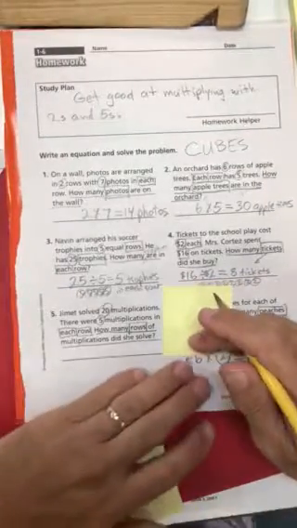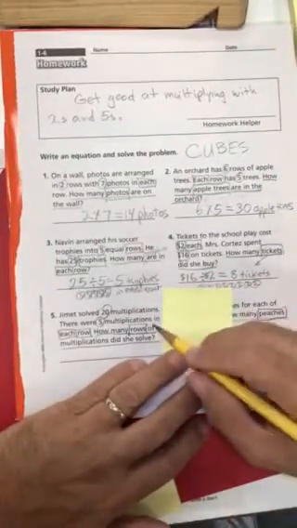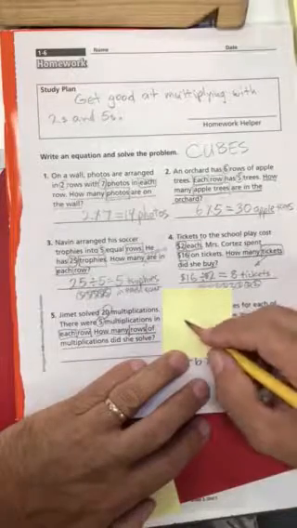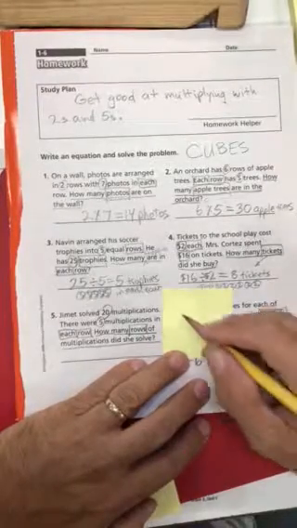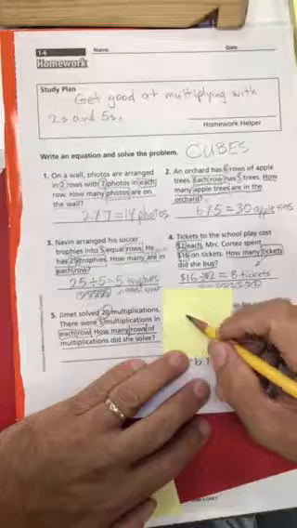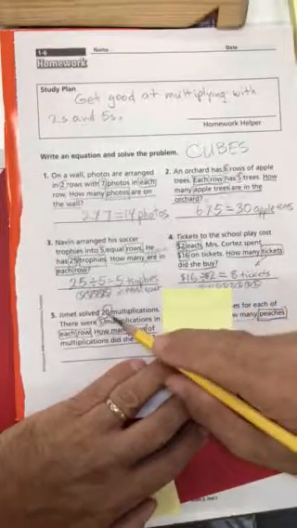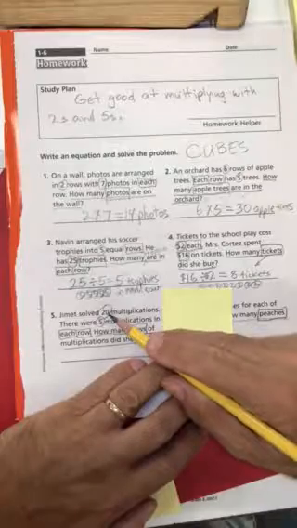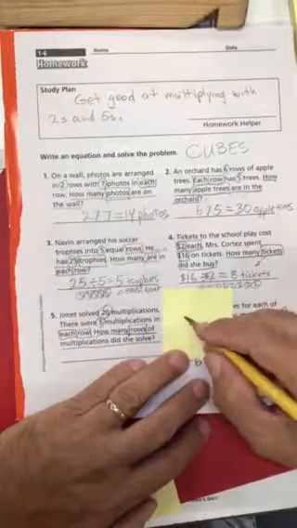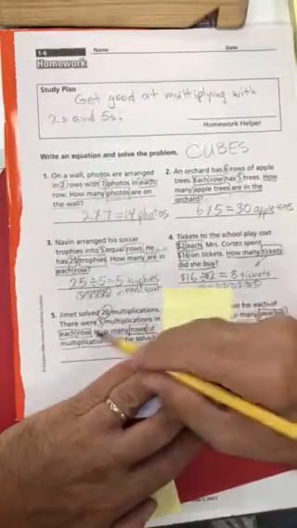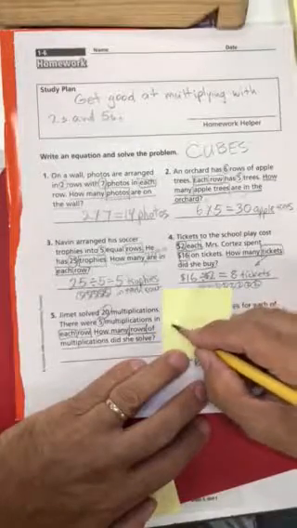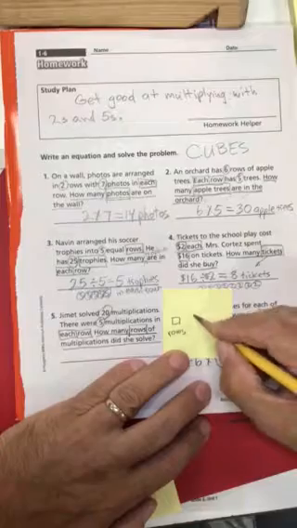Knowing that it's an array will help us, because on one of the tests it'll tell you what kind of problem this is: equal groups, or is it an array, or is it an area? But we haven't studied area yet. Okay, so it looks like 20 is the total. This time we don't know the number of rows. That's the question they're asking, but we know that there's 5 in each row.